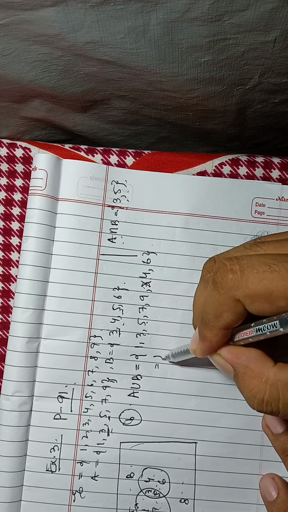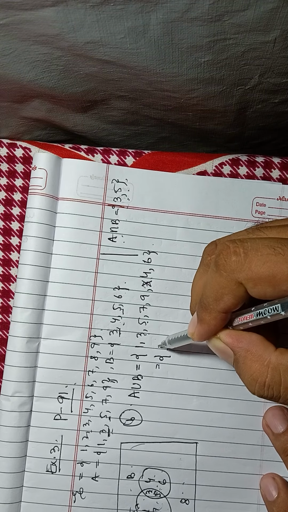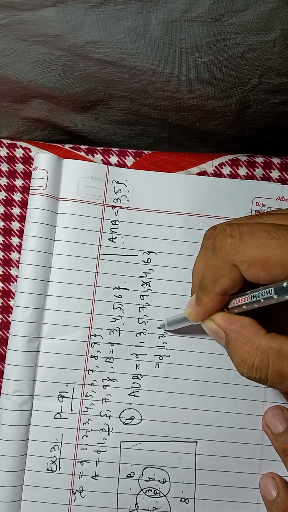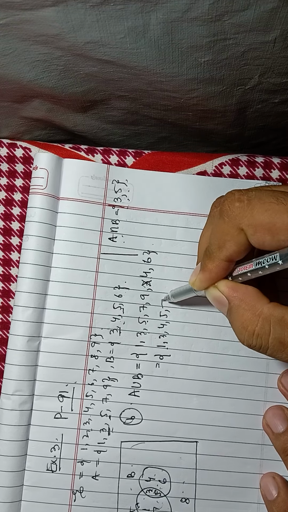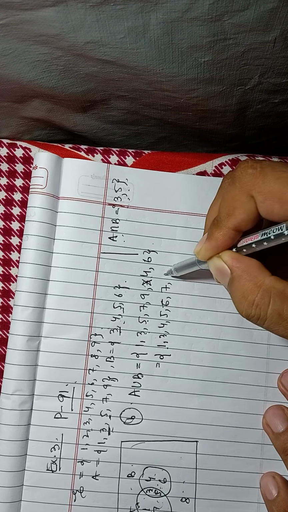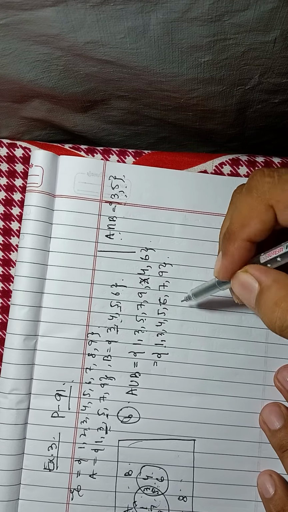Or even I can also write it in order. First smallest number 1, then 3, 4, 5, 6, 7 and 9. This is A union B.